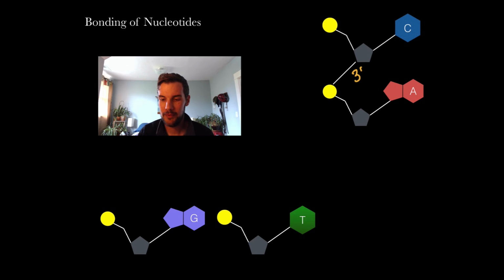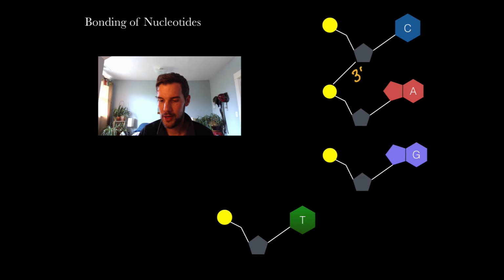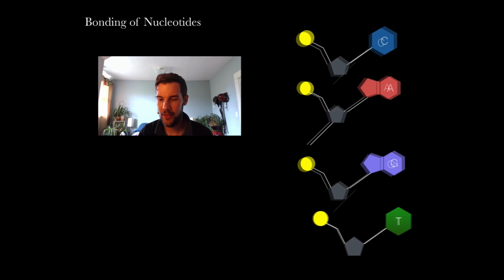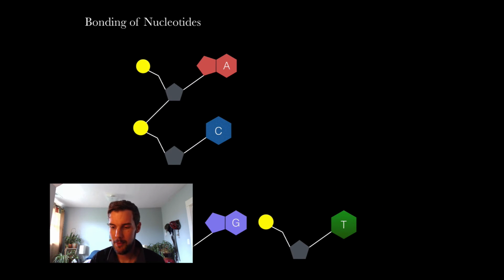The bond will happen from the third carbon to the phosphate group. And then another nucleotide will come over and it will bond with the same thing. So the third carbon of that sugar to the next phosphate, and so on. So that's one type, or one way, that the nucleotides will bond together. And then we can bond them so that it makes a double strand.